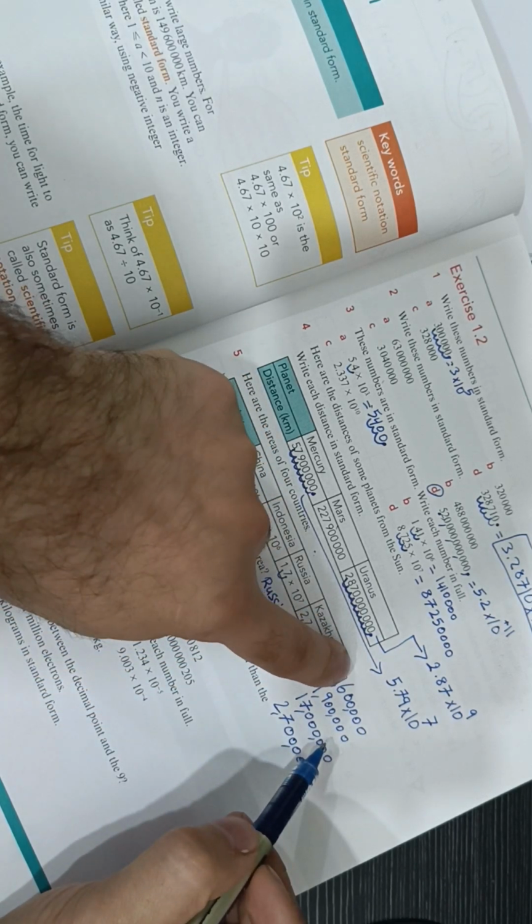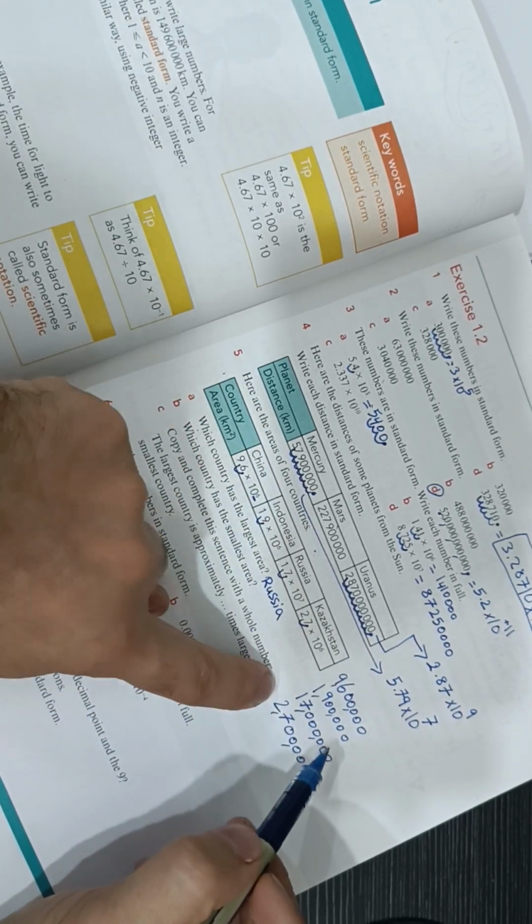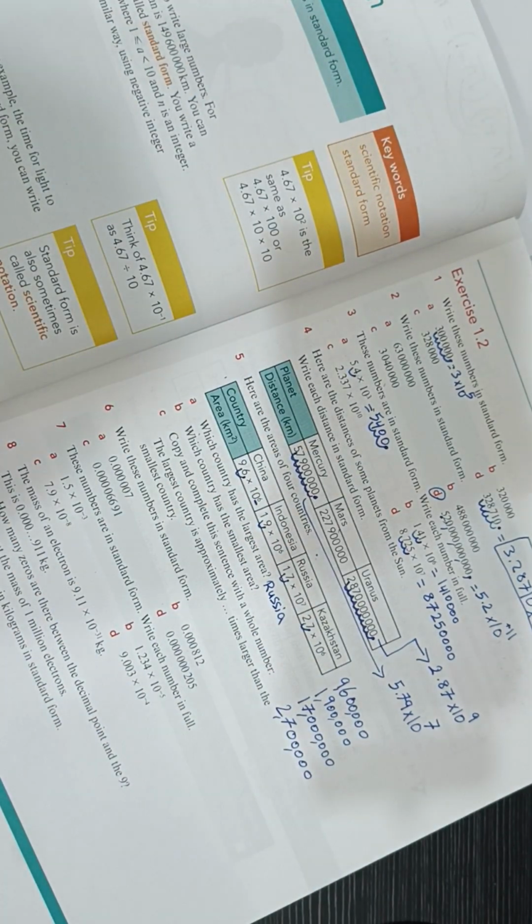And we have 9 million here, 1 million here, 2 million here. So which one is the smallest one? Of course, the area of Indonesia. Okay.